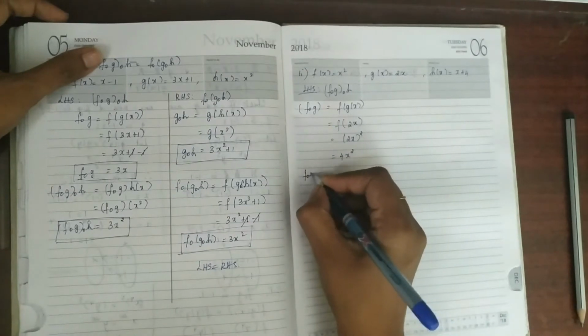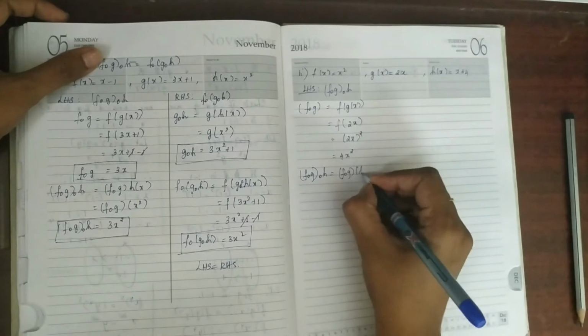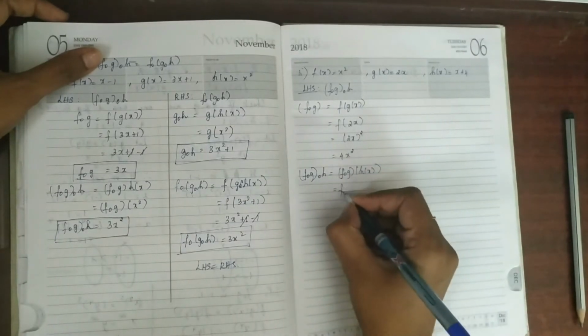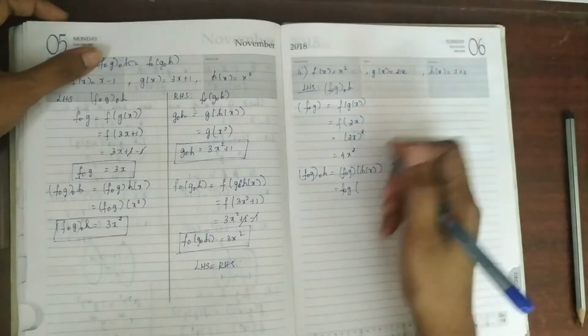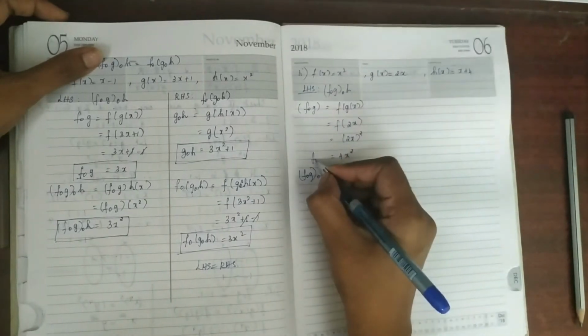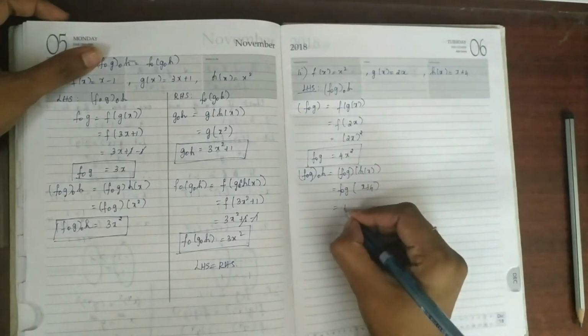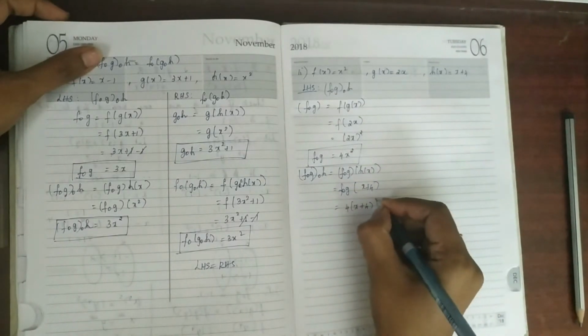Now f of g of h. So I'll have f of g into h of x. What is your h function? x plus 4. Now in the f of g value, in place of x, you're going to substitute x plus 4. So 4 into x plus 4 the whole square.